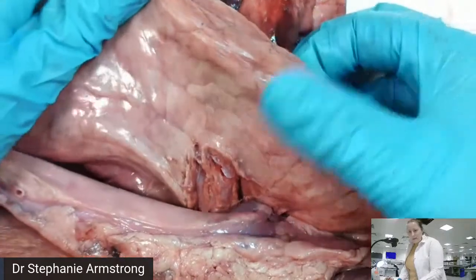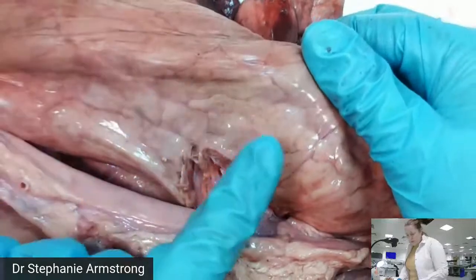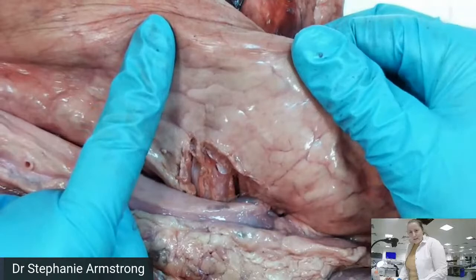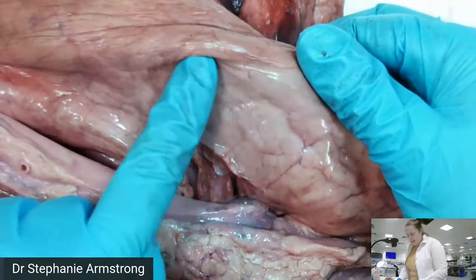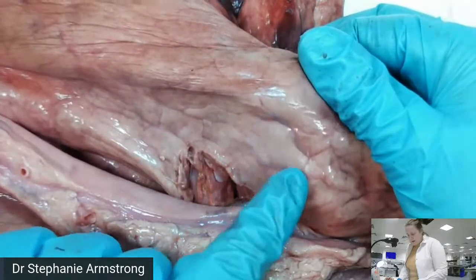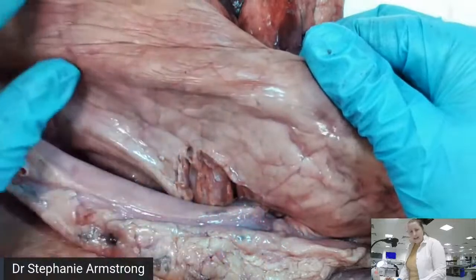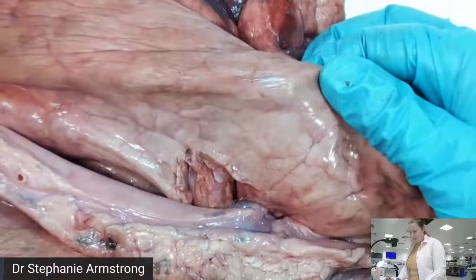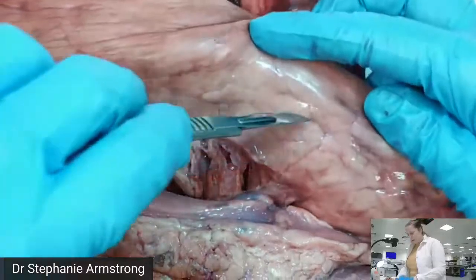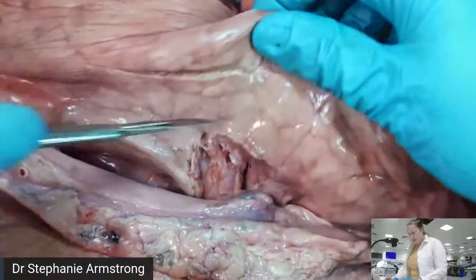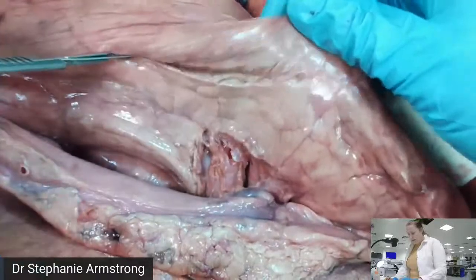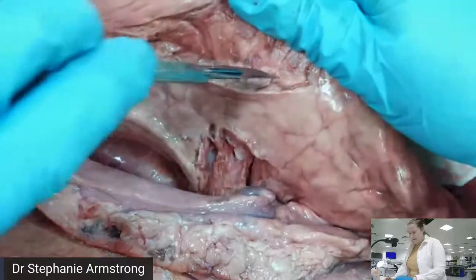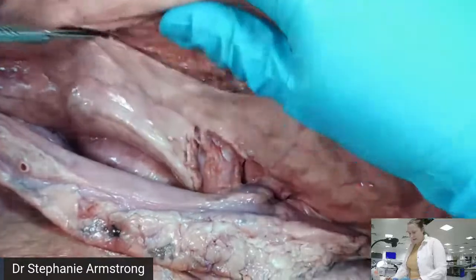So you might be able to make out here, you can see little spots, and that's just showing where some of the alveoli are, just at the ends. It's all covered by this membrane which holds all of our lungs into place. So I'm just going to cut gently through the membrane and into the inside of the lung here.